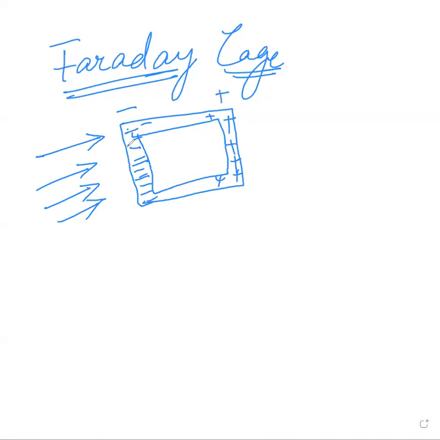What will happen? The movement of electrons in response to the external field results in accumulation of charges on the surface. This accumulation of charges creates an opposing electric field that cancels out the external field within the cage. The redistribution of charges on the surface of the cage effectively neutralizes the electric field inside the enclosure. As a result, the net field inside the Faraday cage becomes zero.